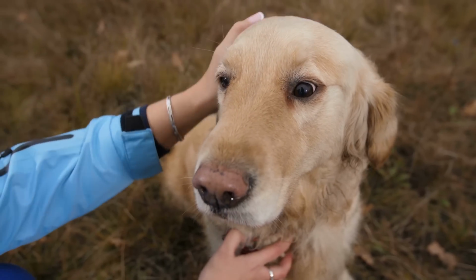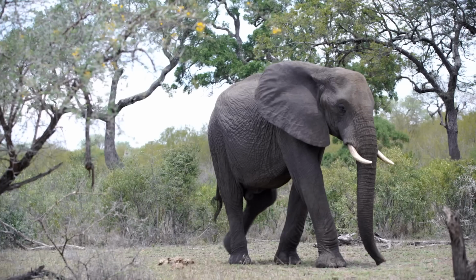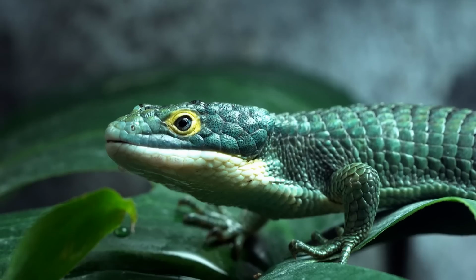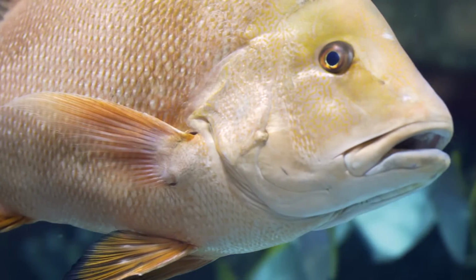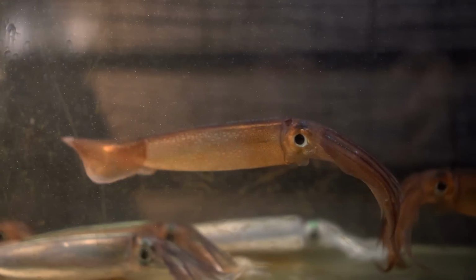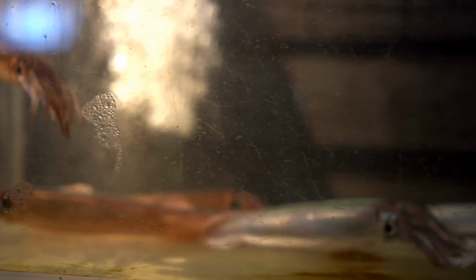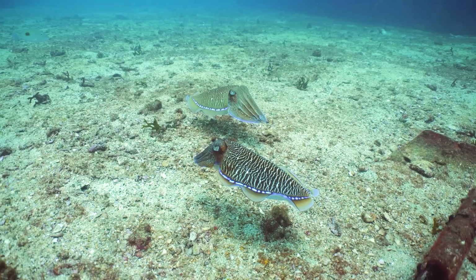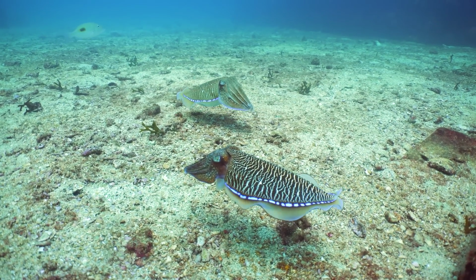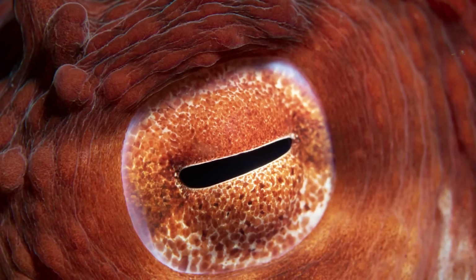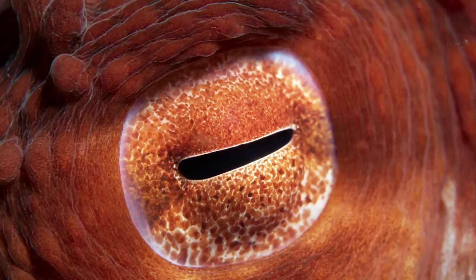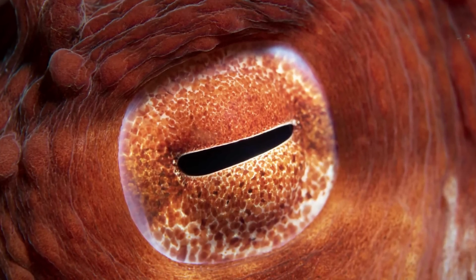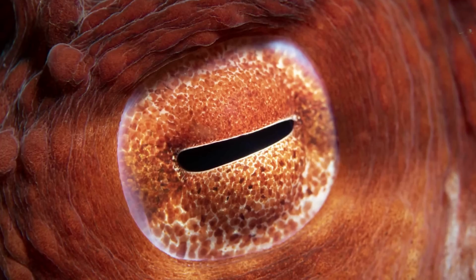Nearly all vertebrates have camera type eyes, including mammals, birds, reptiles, amphibians, and even most fish. Remarkably, some cephalopods have independently evolved camera-type eyes, including squid, octopuses, and cuttlefish. Cephalopod eyes are remarkably similar to vertebrate eyes, in structure and function, though they focus images by moving the lens rather than changing its shape.